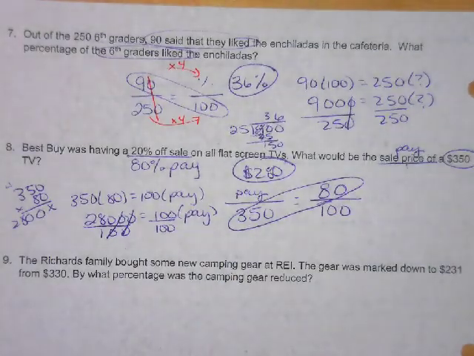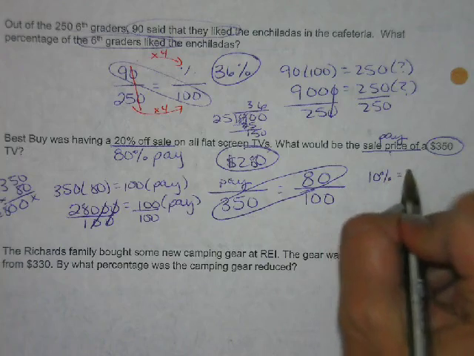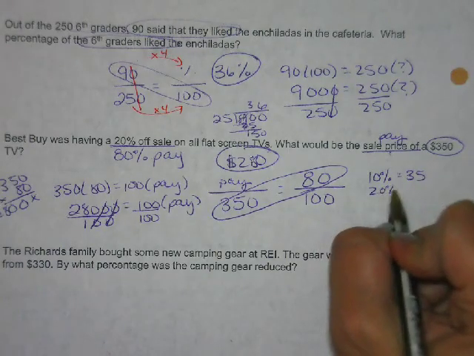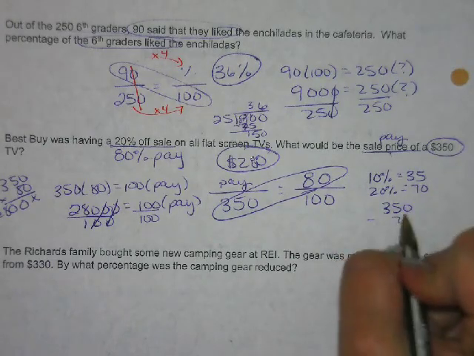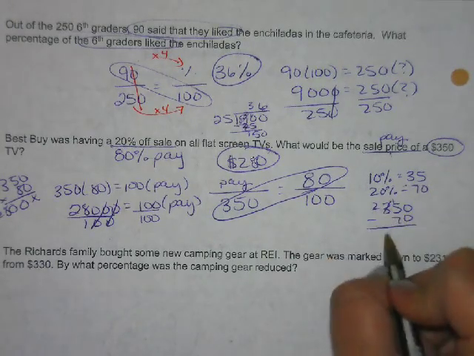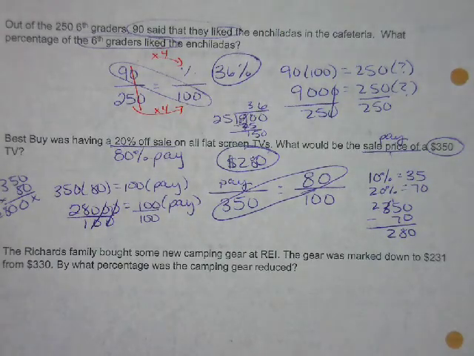Now, you could also find 10%. If you wanted to use your percent trick, you could say 10% is 35, so 20% is 70, and then you could say 350 minus 70 is 280. You could do it that way as well. Lots of ways to do this.